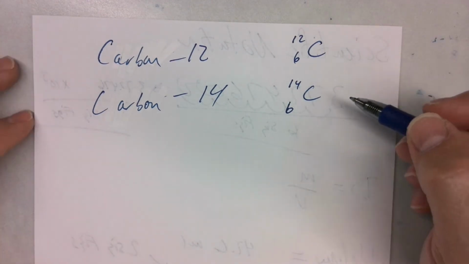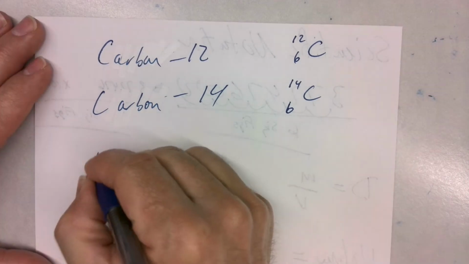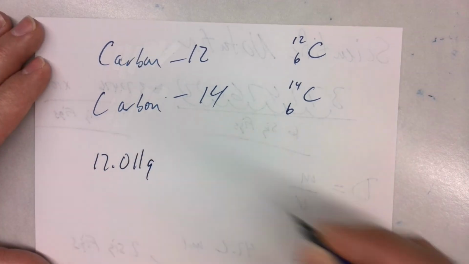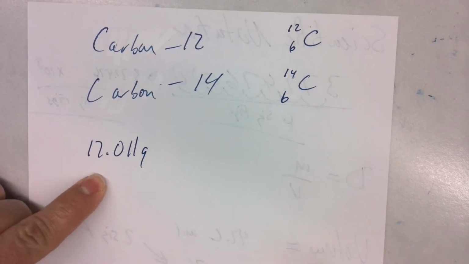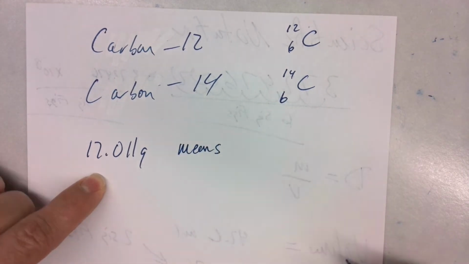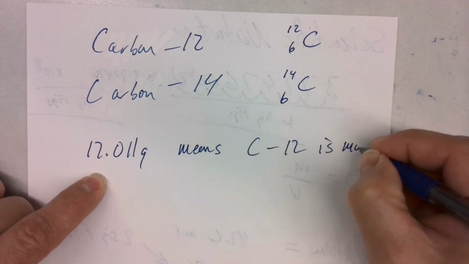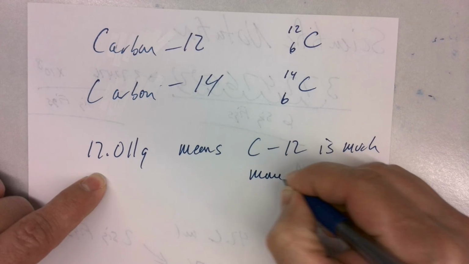Now, carbon's actual mass is 12.011 grams. What does that tell you about those two isotopes? The 12 isotope is much more common. Carbon 12 is much more common.